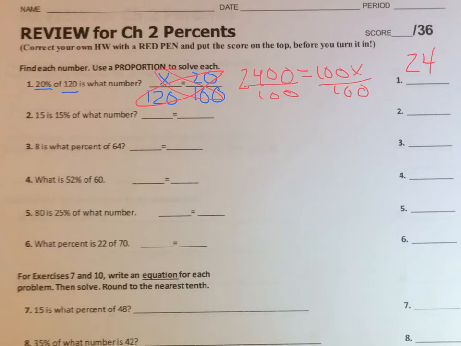Same setup for number 2. 15 is, that goes in the is portion. 15% over 100 of what number? That's x. Again, cross multiply. Divide. And x equals 100.